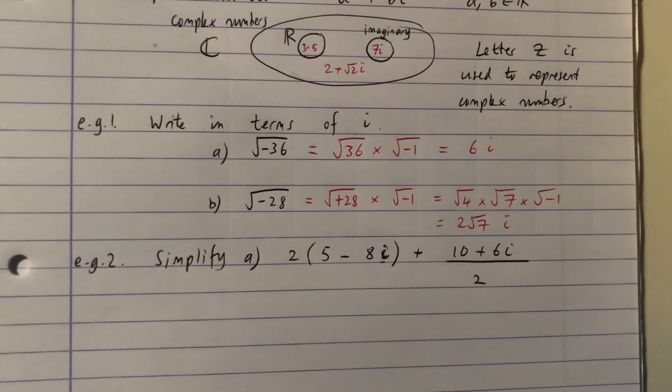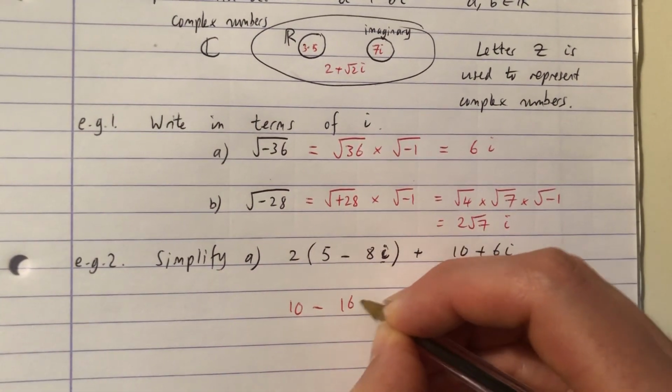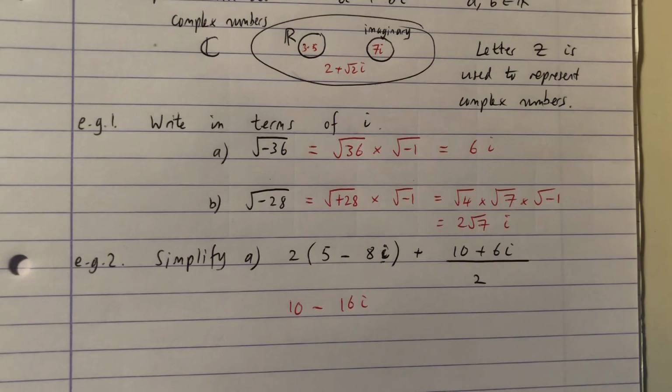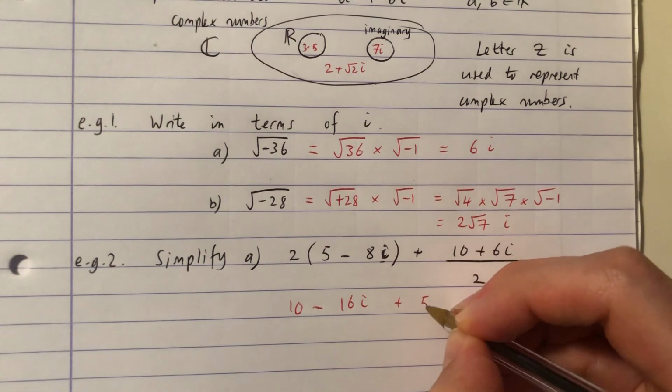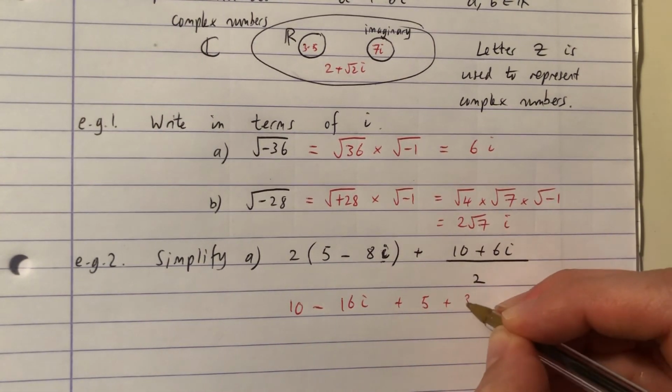Now we're going to do some simplifying. So we've got a few complex numbers now. And the good news with this is it's effectively the same as collecting like terms. So the letter i is just considered as a like term, effectively. So you can expand the brackets, collect like terms, and it works perfectly. So expanding brackets works. Write that as 2 separate fractions. You'd have 10 over 2 and 6i over 2, and it would work as you would expect.